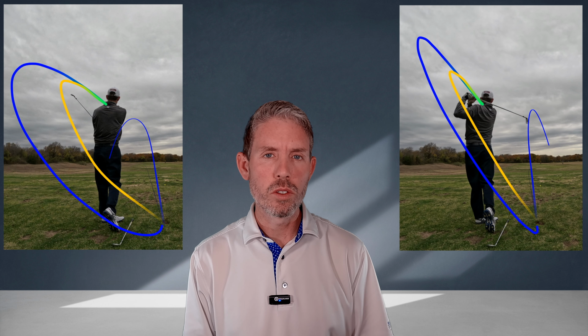Now, as you can see, the starting line of both of these golf balls were almost identical, to the left of our target. But the curvature of the golf ball was obviously dramatically different. Why did these curve in different directions? As you can see, the line that the club produced on the backswing and downswing are dramatically different.